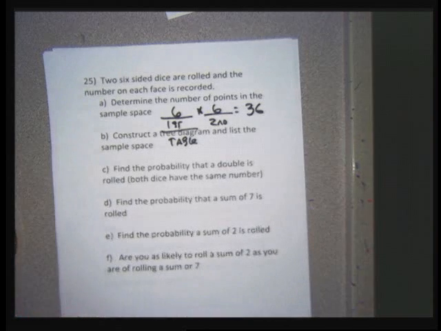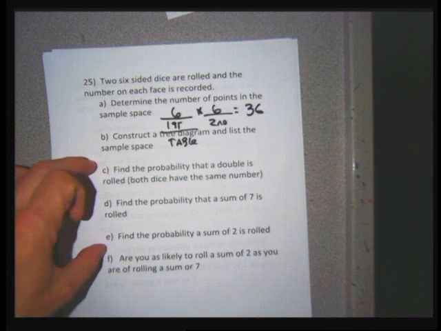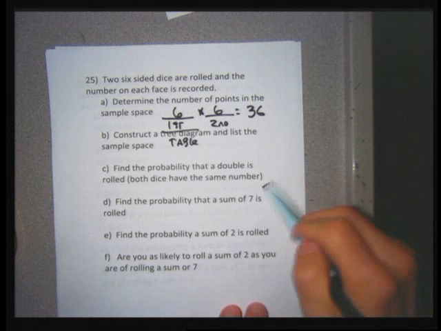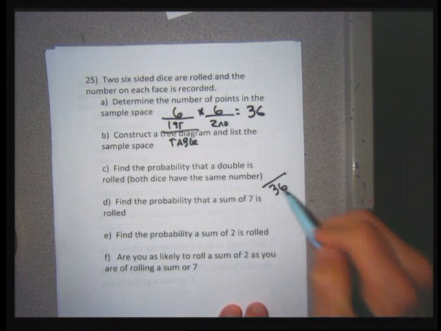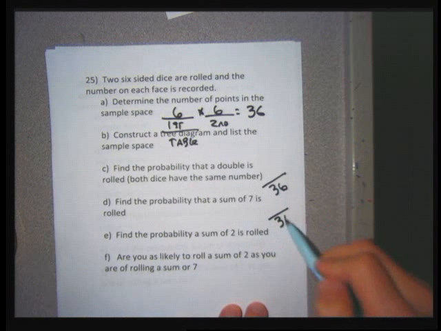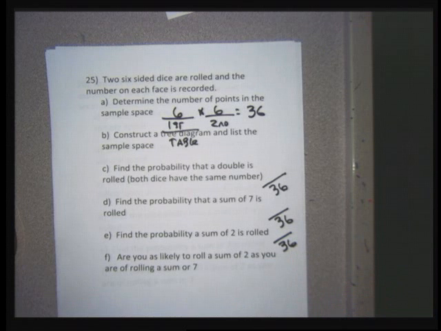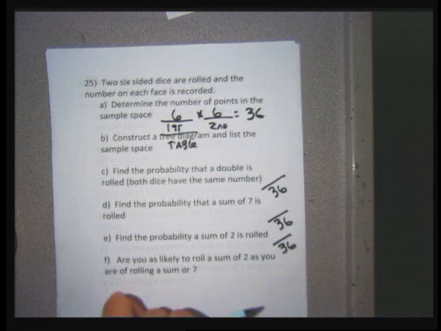Now we're going to do the probabilities. Each of the probability questions is going to have a denominator of 36 because there's 36 elements in the sample space. So when you do your probabilities for parts C, D, and E, your denominator is going to be 36, and the numerator is going to be the number of items in the sample space that have the look that you want. We did these kinds of probabilities in the last section, so hopefully you can do those with your own sample space. I'll do my probability questions.